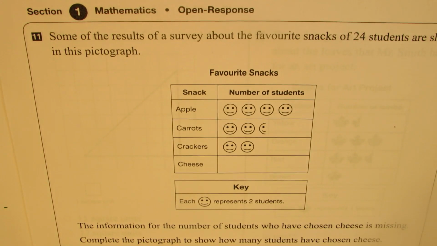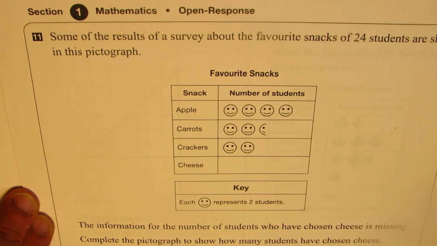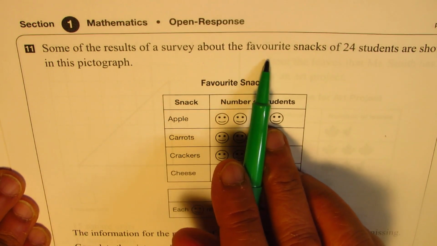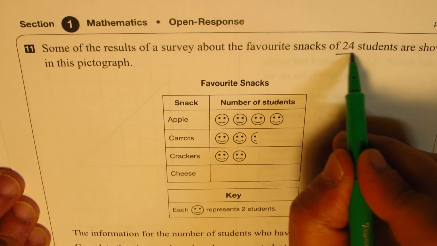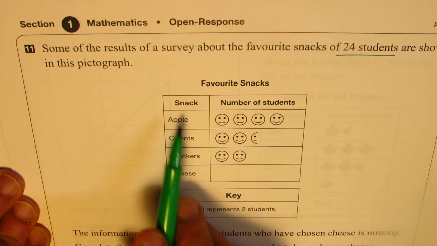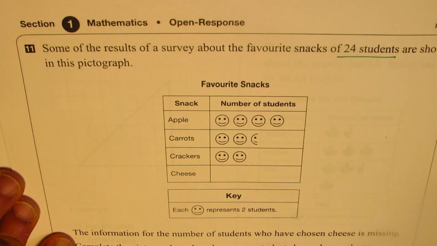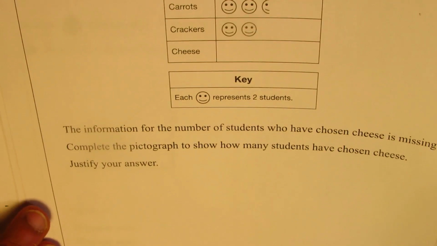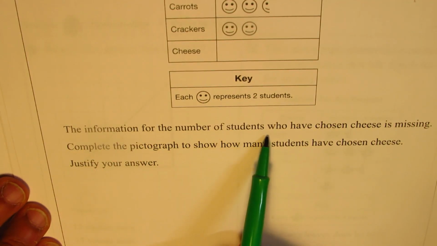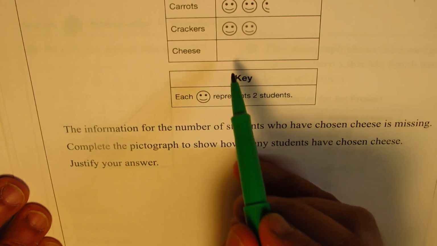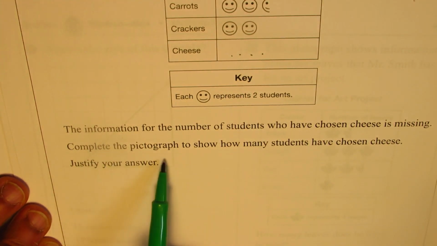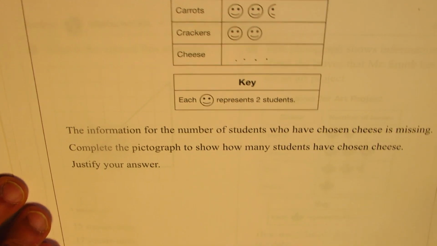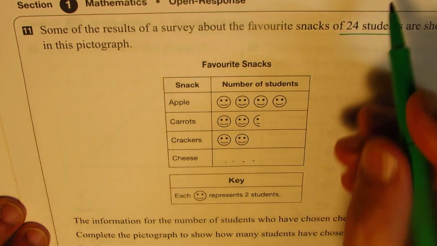Now let's look into the next open response question, which is question number 11. Some of the results of a survey about favorite snacks of 24 students, so total is 24, are shown in a pictograph. So that's a pictograph for you. The question here is, the information for the number of students who have chosen cheese is missing. So this is missing. Complete the pictograph to show how many students have chosen cheese. Justify your answer. Okay, so we have 24 in all.